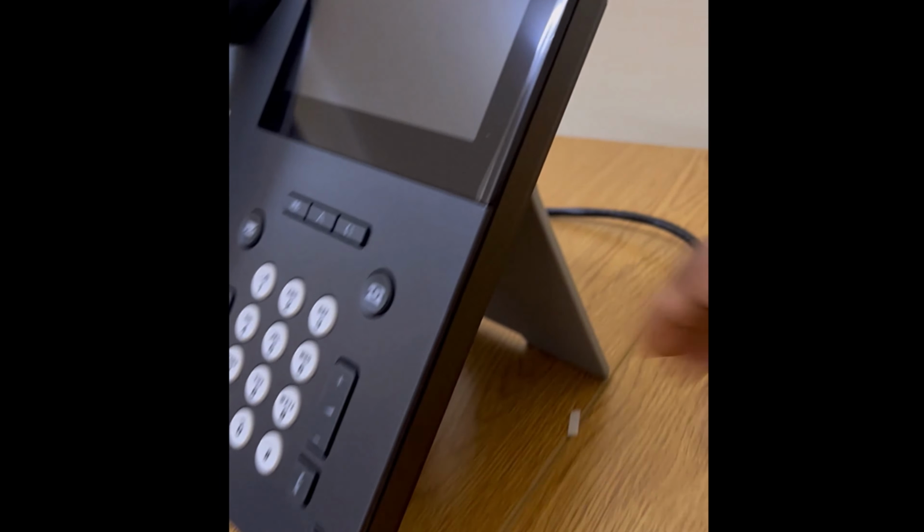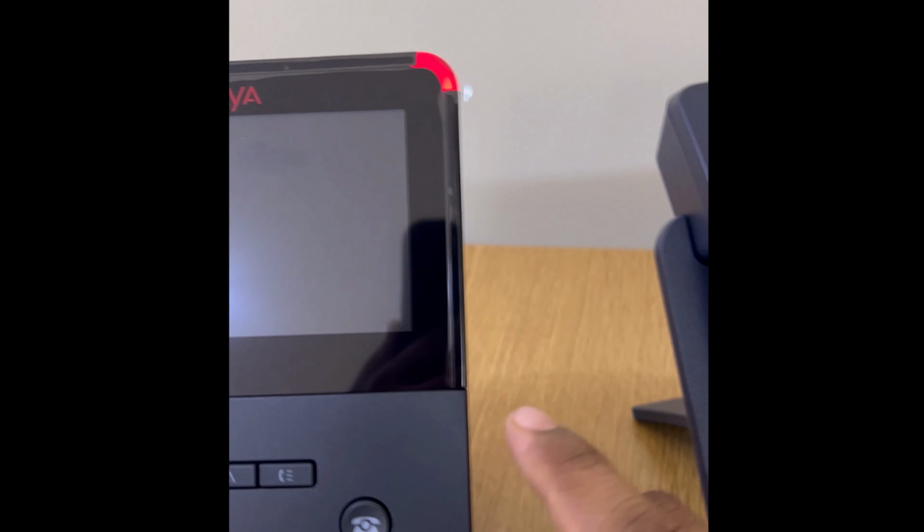Now we will connect the network cable. These cables are coming from the PoE switch, and it has a network port. So we'll connect this cable over there. Then you can see the light is coming on the display. You can see there is a red light. It will take time to boot.